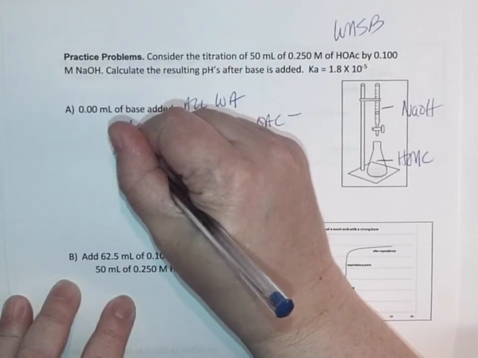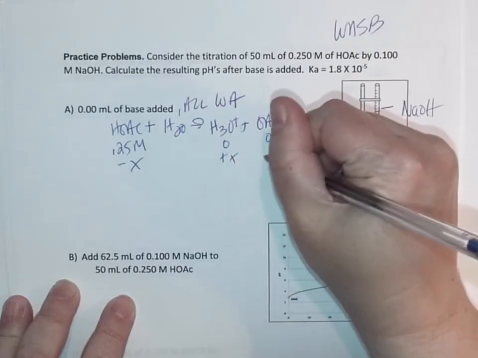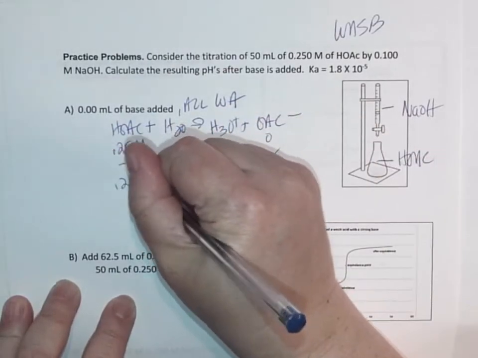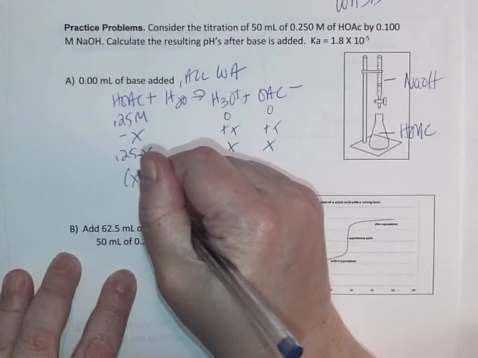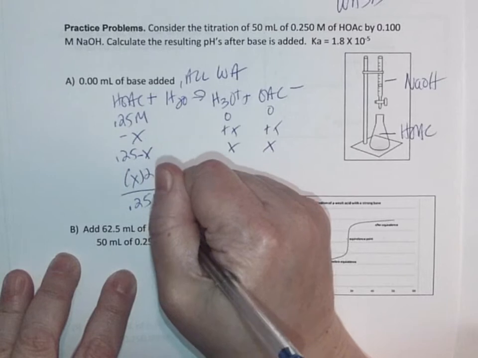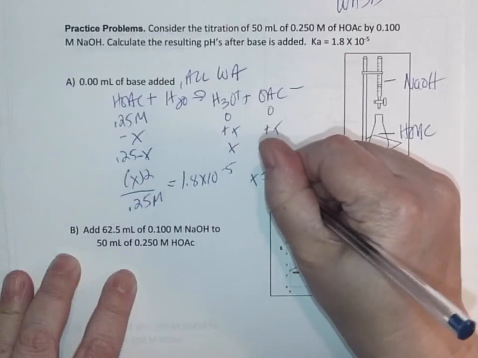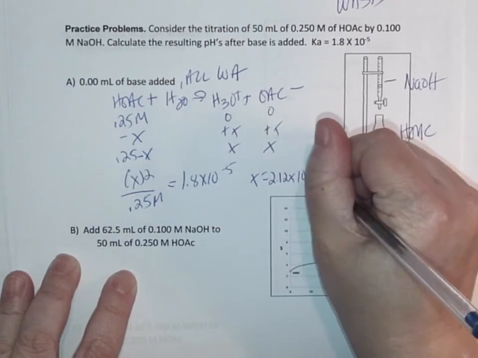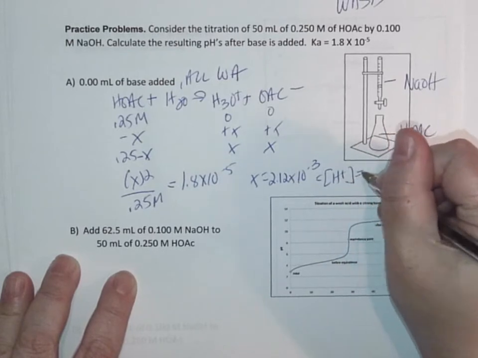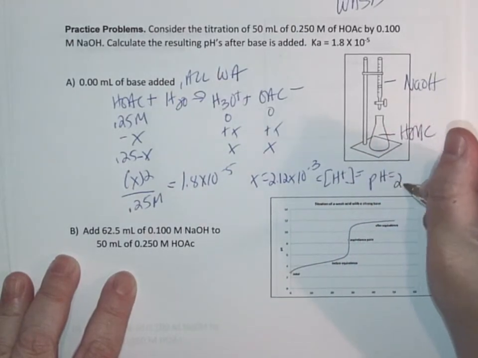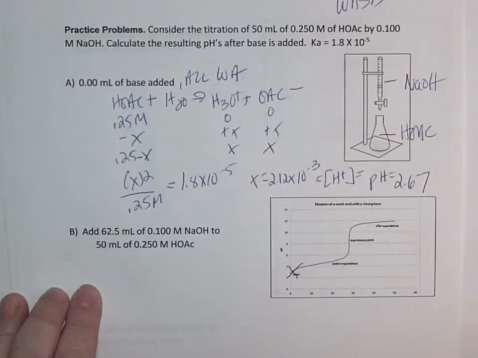We have 0.25 molar of that. Doesn't matter how much I have of it. 100 milliliters or 10 milliliters is going to have the same pH. This is going to be x squared over 0.25 molar is equal to 1.8 times 10 to the negative 5. X is 2.12 times 10 to the negative 3. That is going to give me my hydrogen ion concentration. I can get my pH of 2.67. So that makes sense. My initial concentration would be acidic.